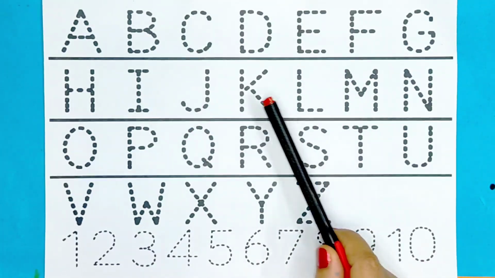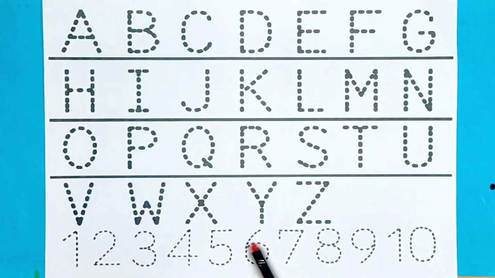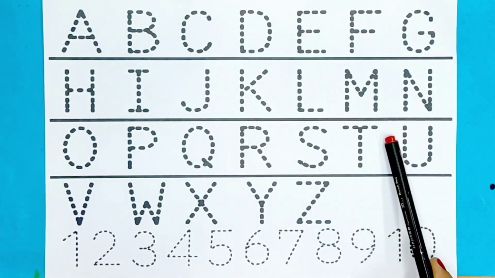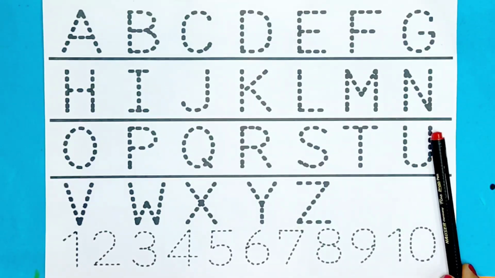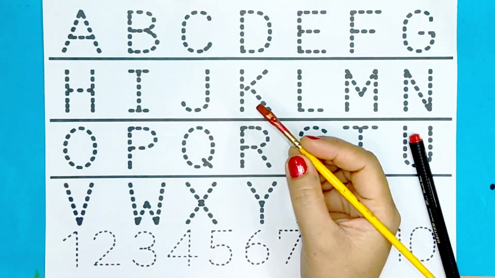Hello friends, today we are learning A to Z and number drawing with color. So let's start. Brown color.